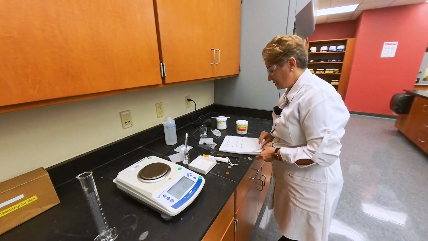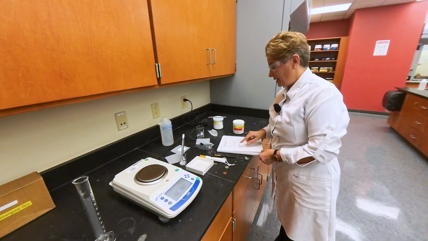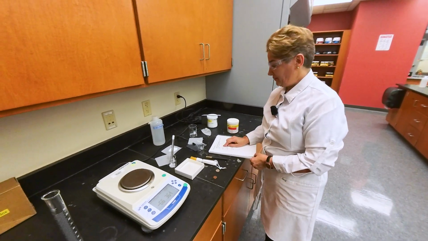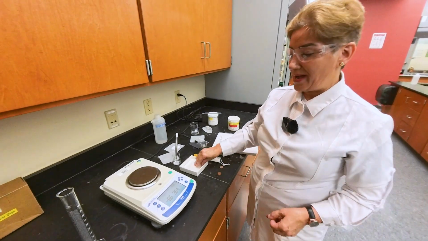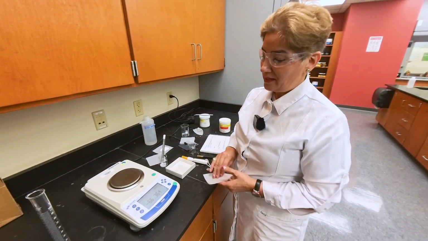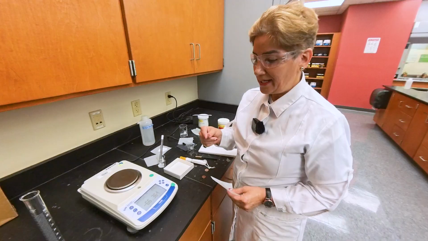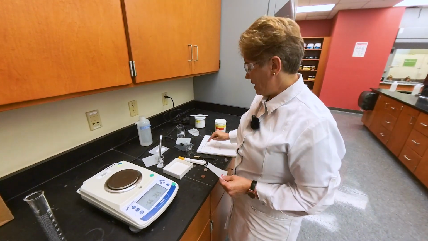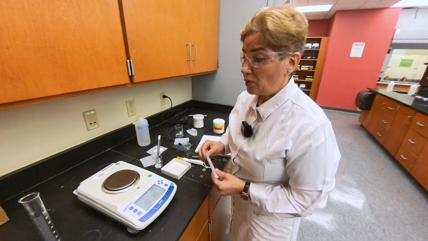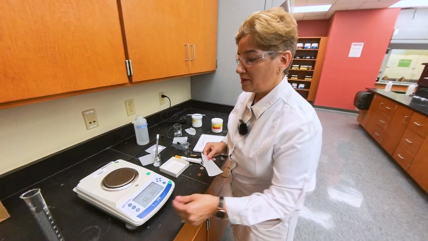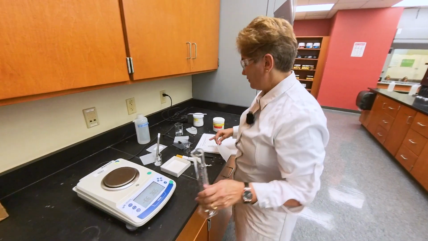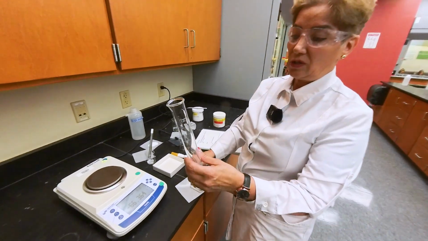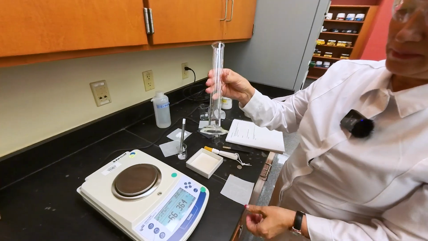Next step is measuring the mass by difference, and to measure the mass by difference, we are going to need the mass of the container and then the mass of the container plus the sample. The first, if you look at the worksheet, is asking for the mass for 50 milliliter of water in a graduate cylinder. So I need the mass of the graduate cylinder by itself.